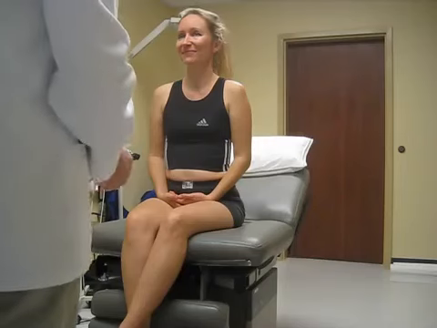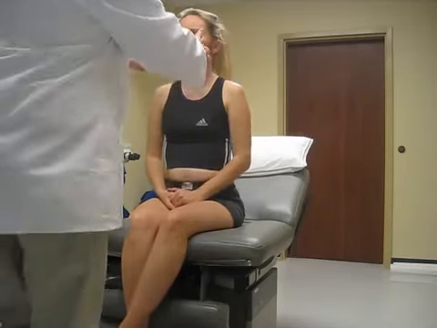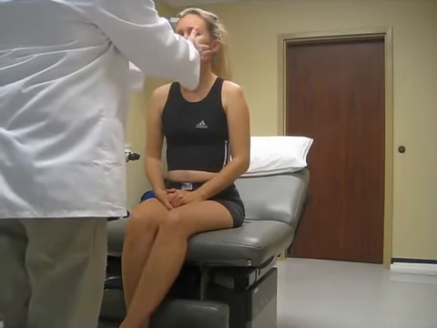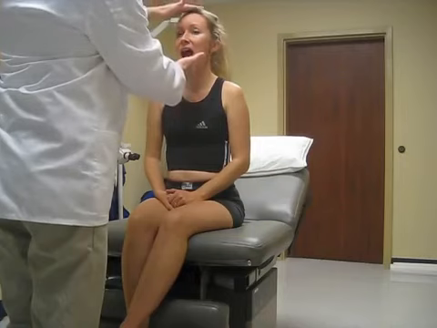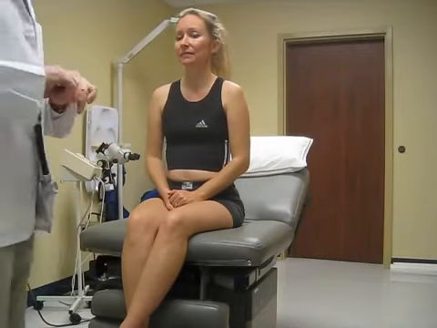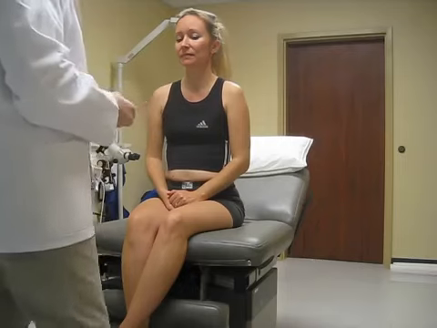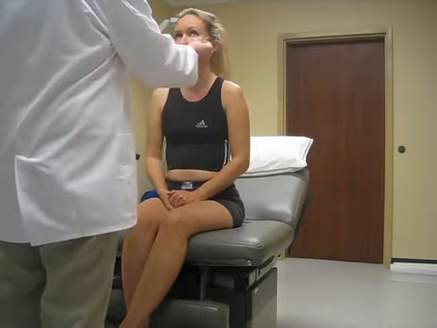And just follow my finger. Good. Okay. All right, now we're going to check cranial nerve 5. So go ahead and clench your jaw for me. Good. Don't let me open. Good. Open. Don't let me close. Good. Now we'll check the sensory portion of that. I have this Q-tip, so this is soft and sharp.